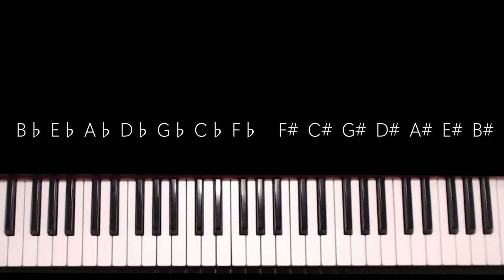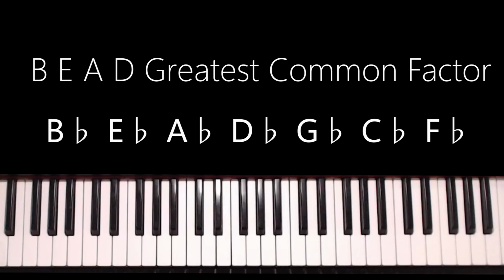You might remember that by thinking bead greatest common factor, or just simply bead GCF, or bead go catch fish, whichever one you can remember most. The order in which it gets added on is just the reverse of how the sharps get added on, which is quite cool. It explains how, again, everything in music is so interconnected.